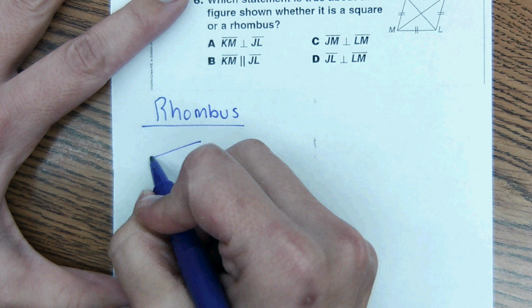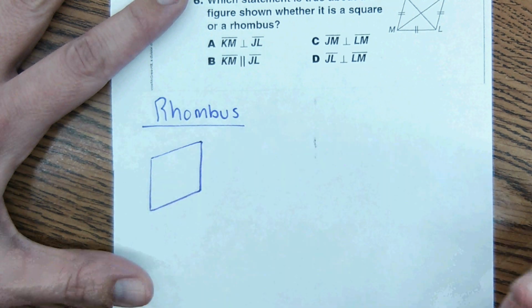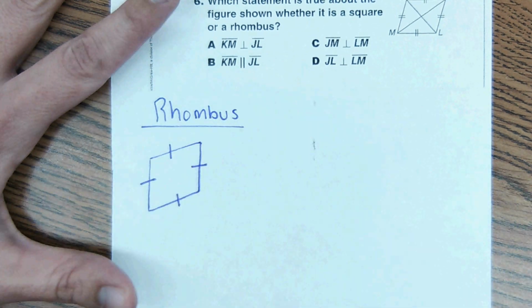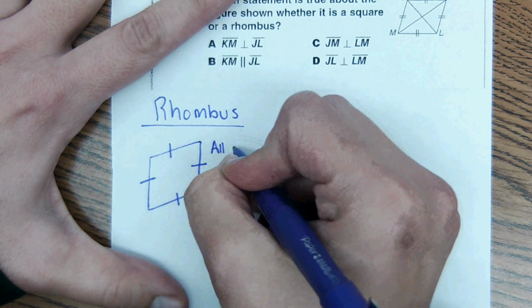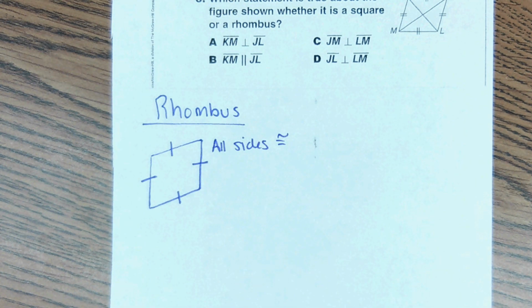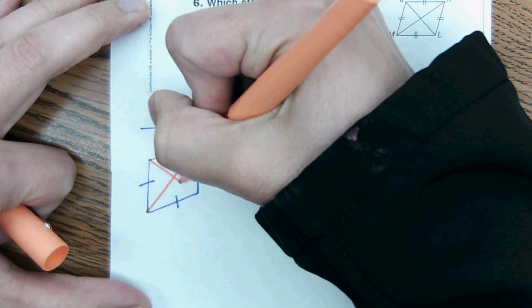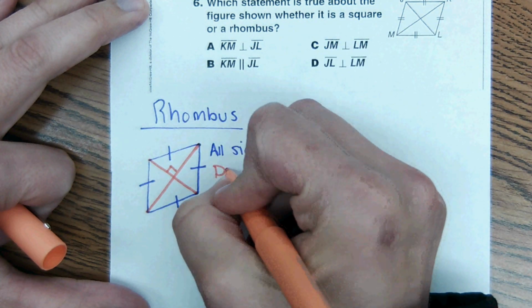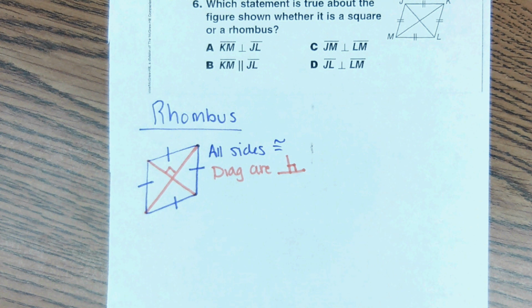Okay, so first of all, with a rhombus, it looks like this. And what makes it a rhombus is all the sides are the same length. So all sides are congruent. Then the diagonals of a rhombus intersect at a 90-degree angle. So diagonals are perpendicular, they make a 90-degree angle.